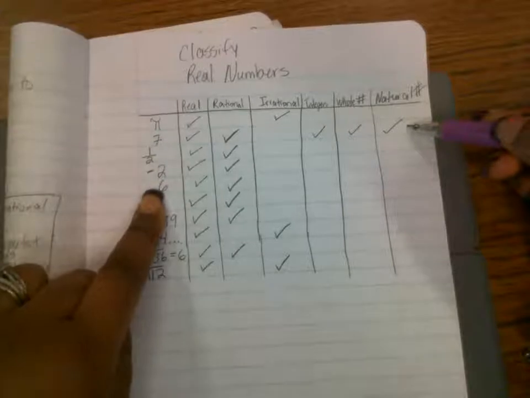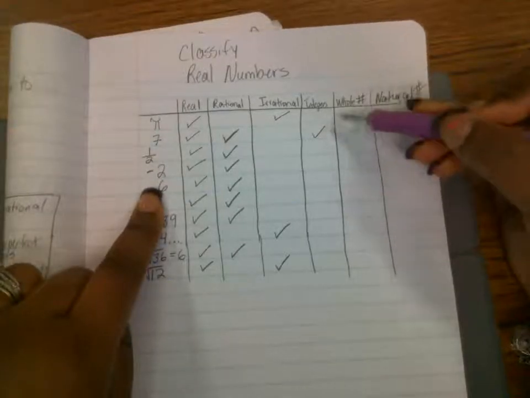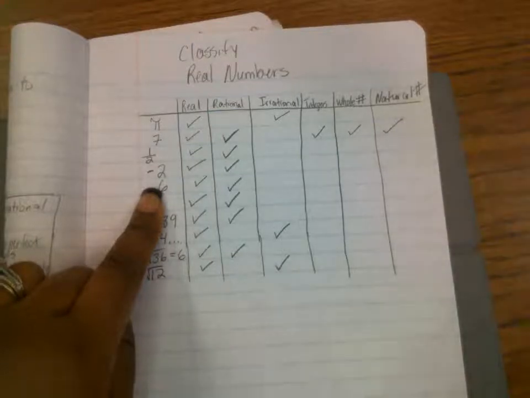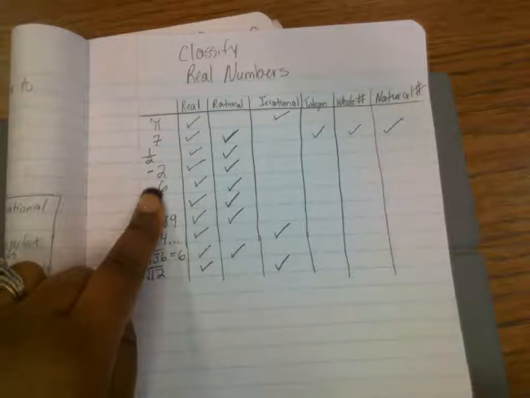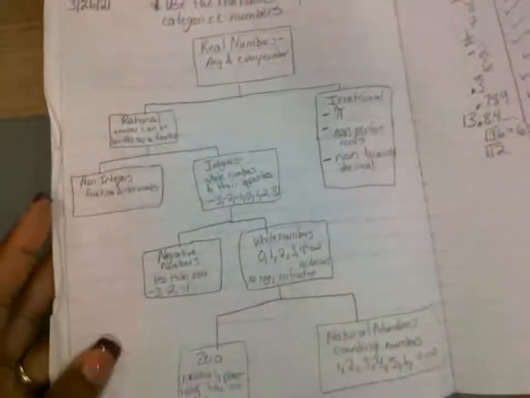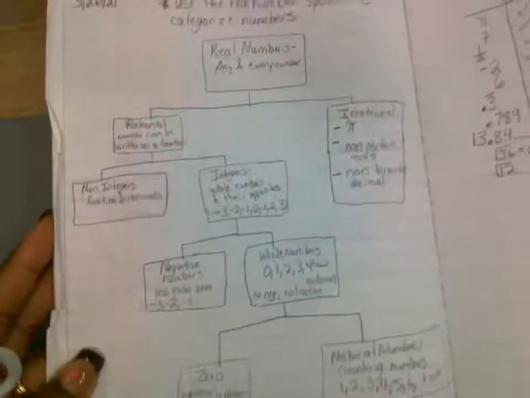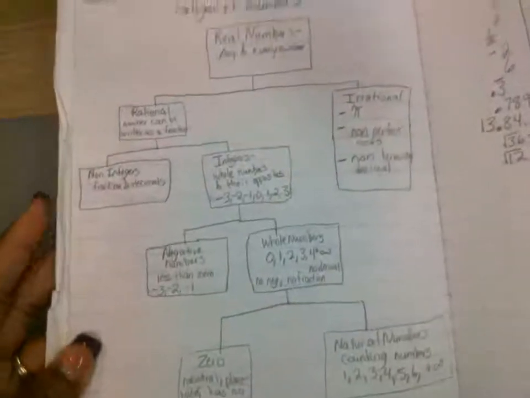Any questions about how I know 7 is an integer? 7 is a whole number, and 7 is also a natural or counting number. And you can go back to your flow chart from our notes on Friday if you need to try to figure that out. Yep, and this is the flow chart. All that information is here that you can use to figure that out.